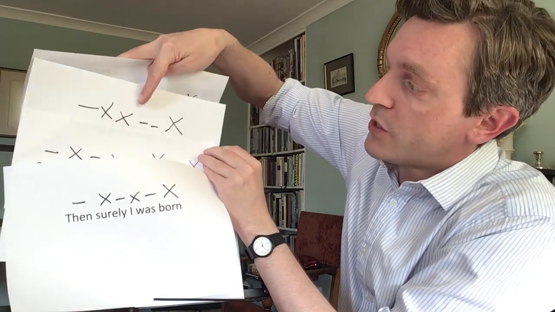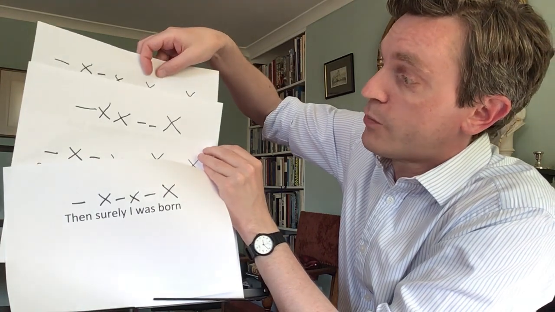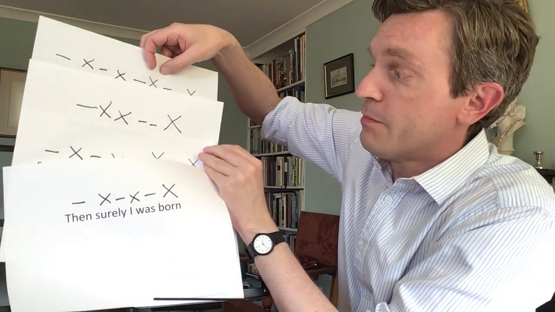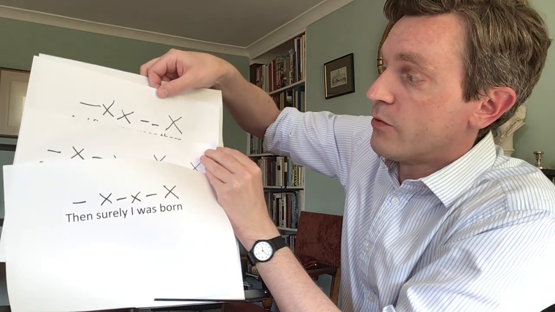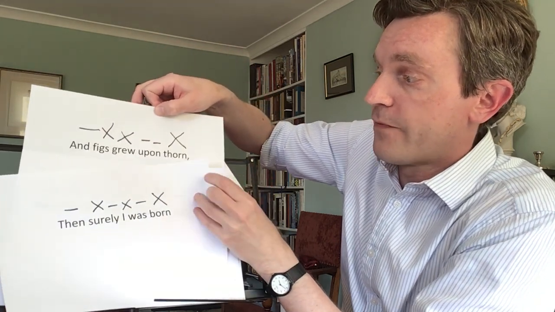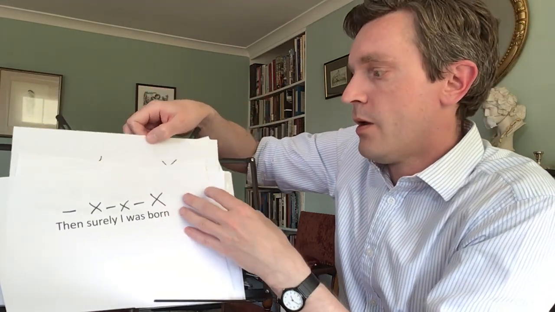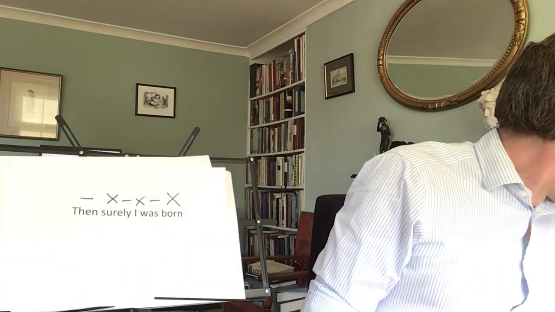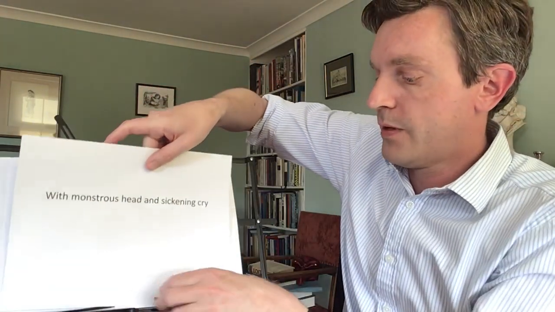There's one ta-tum which has been flipped to a tum-ta, in the second one of the second line, and figs grew upon thorns. But other than that, we've been pretty regular. So we can now move on to verse number 2.